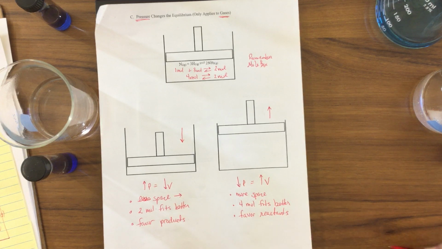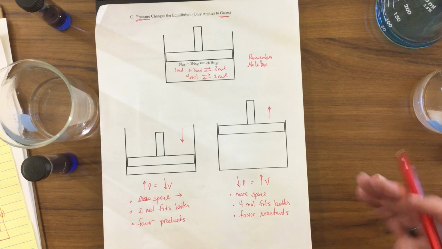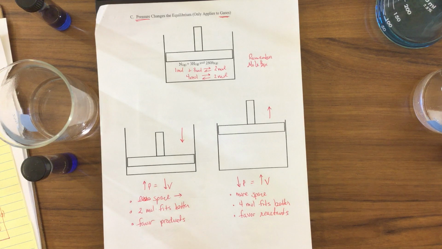Forward reaction, reverse reaction. So equilibrium is when chemical reactions maintain balance. They need to be reversible reactions. This can't happen with a non-reversible reaction. It has to be reversible. And when we have reversible reactions, each chemical reaction has its own equilibrium.